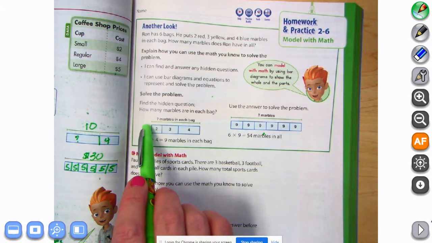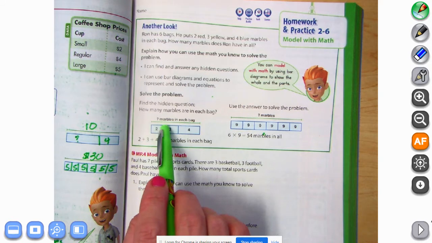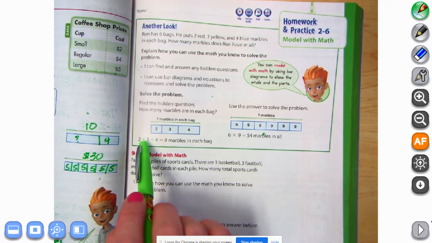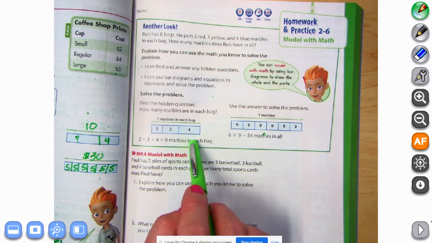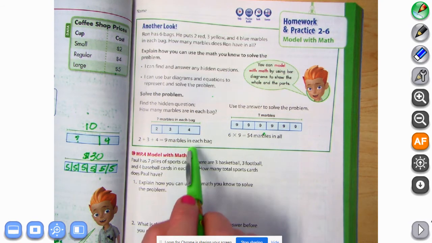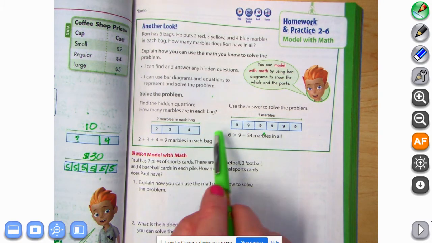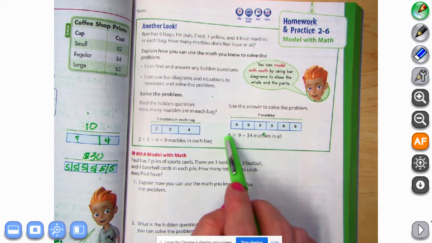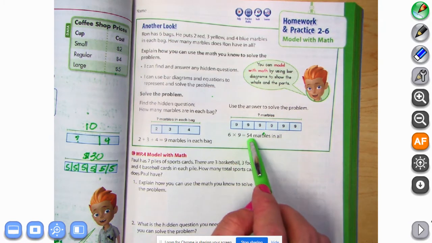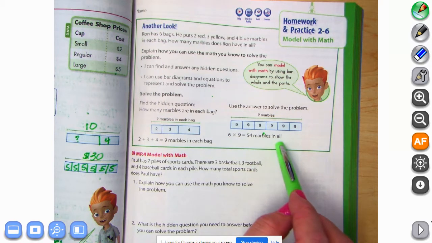We know that there are 2 red, 3 yellow, and 4 blue. So we add those together and we find that we have 9 marbles in each bag. Okay, he has 6 of these bags. So we're going to have 6 groups of 9. 6 groups of 9 equals 54 marbles in all.